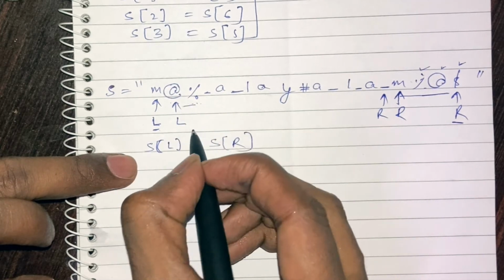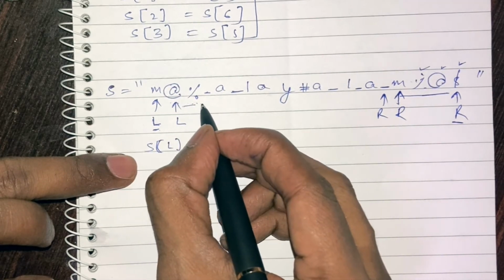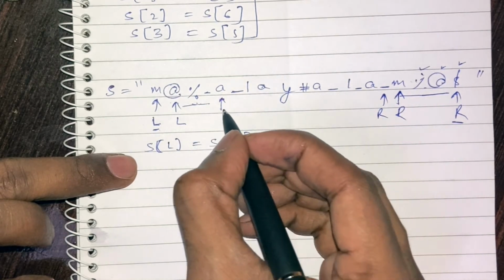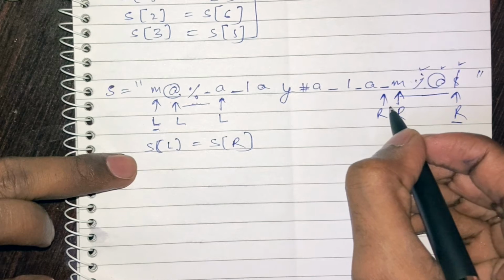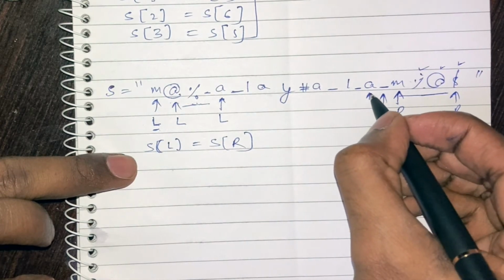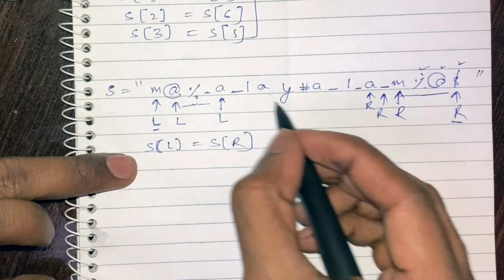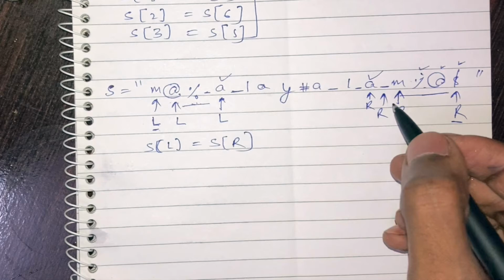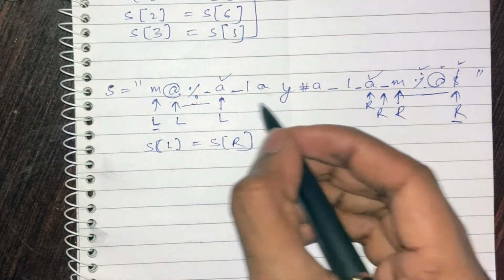We move one step, again this is not alphanumeric, so we'll move ahead and we eventually land here. And the same goes for the right pointer also. We encounter a space, we have to skip it, and we'll land here. Then we'll compare whether the two characters at the left and right pointers are the same or not. So here we have the same.